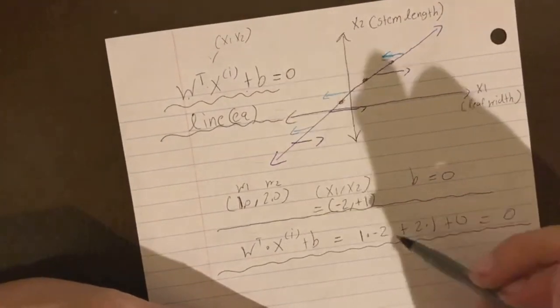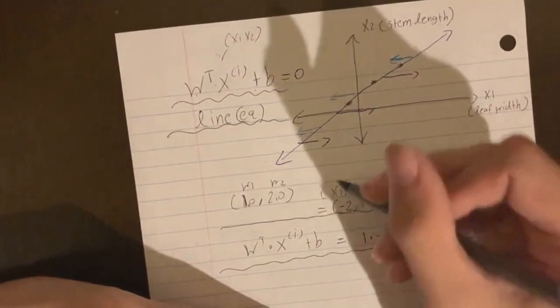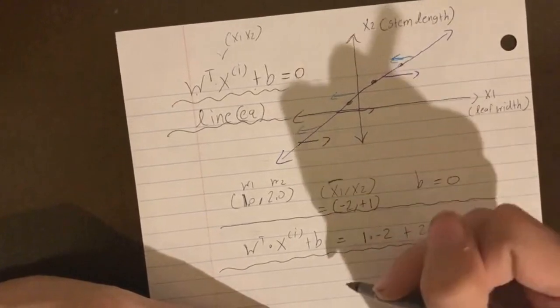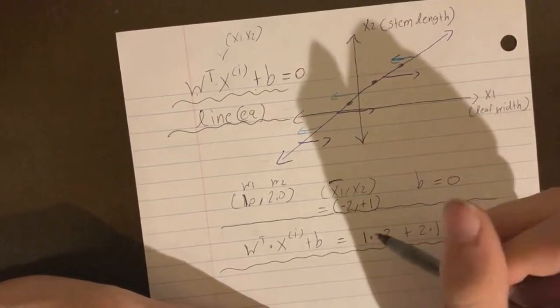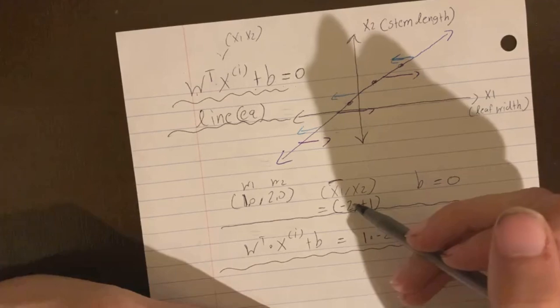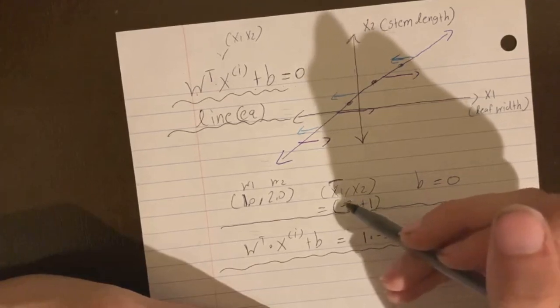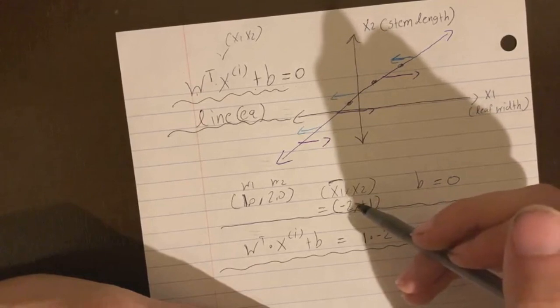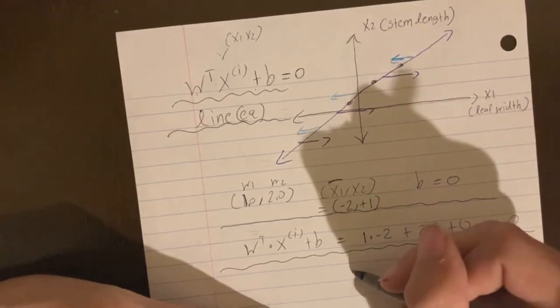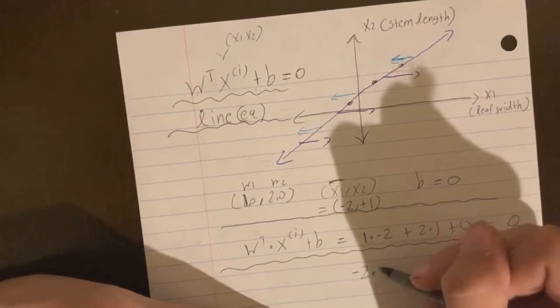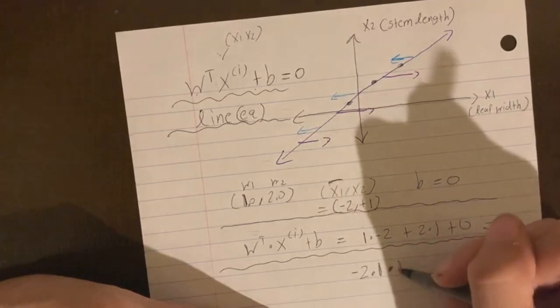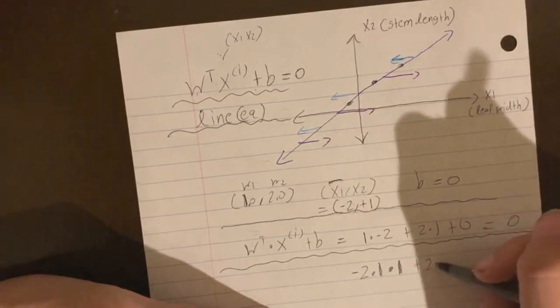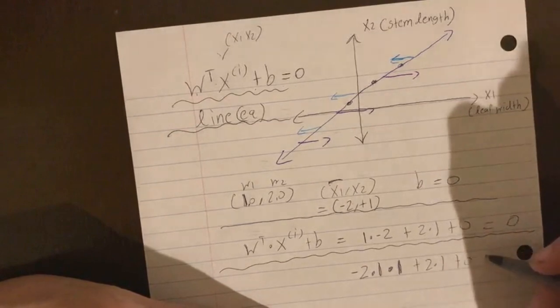Now, if you nudged x1 just a little bit, so x1 is at -2, so x1 is negative. If you nudge x1 just a little bit, say you made it -2.1, then you would have -2.1 times 1 plus 2 times 1 plus 0.